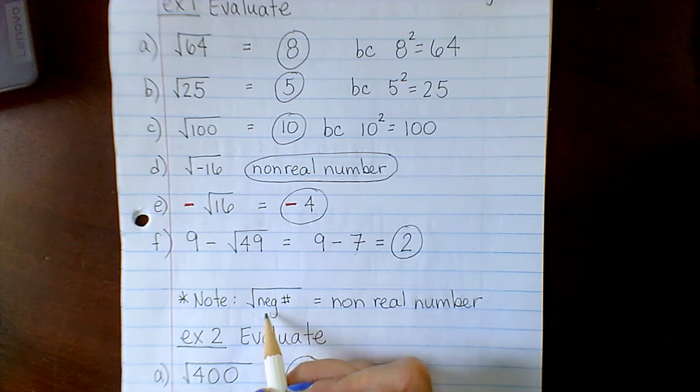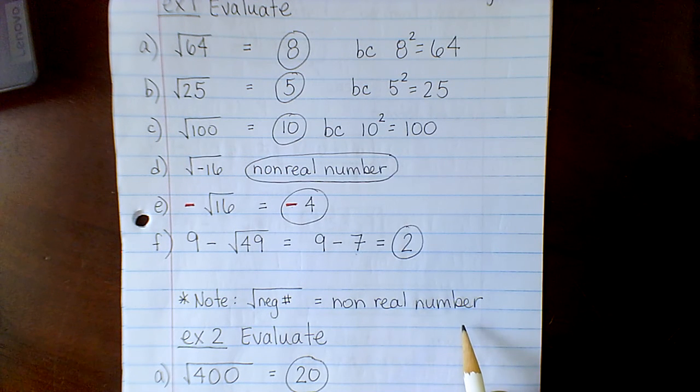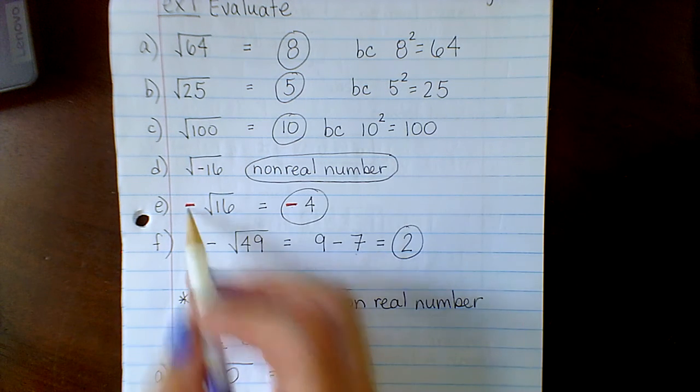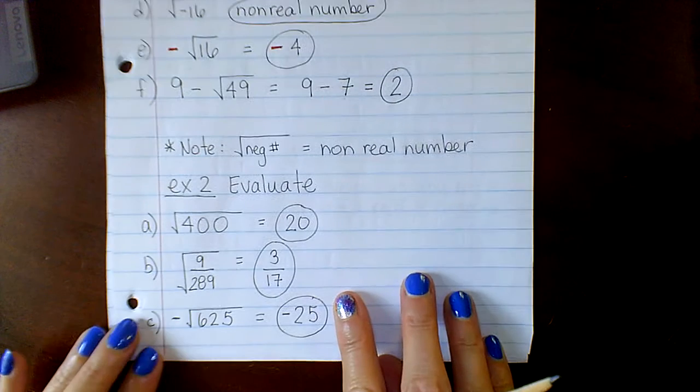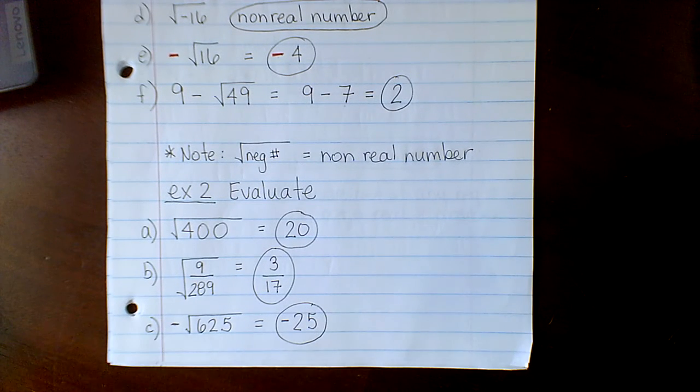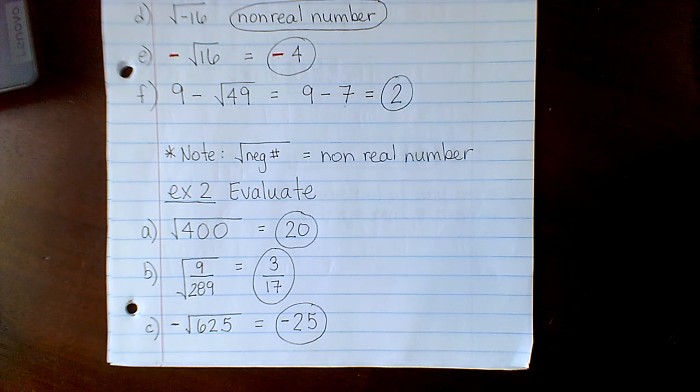So if there's a negative number under that square root, you're going to get a non-real answer. Okay? If the negative's on the outside, that's cool. No problems there. All right, so let's do some that are a little messier. So again, have your calculator handy, pause the video, see if you can get these same answers that I got.